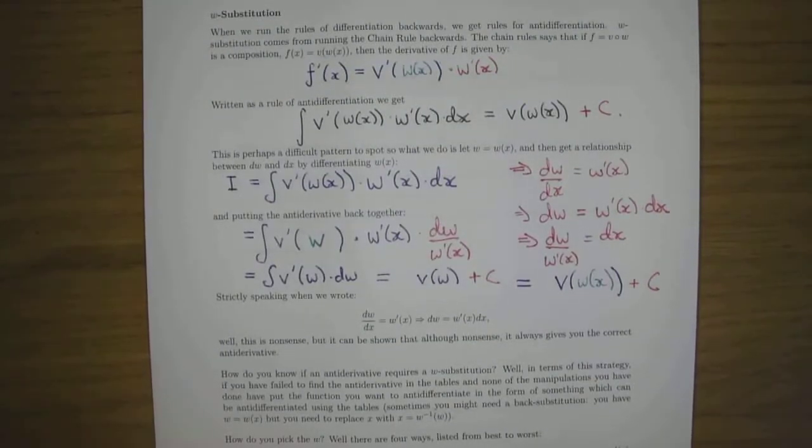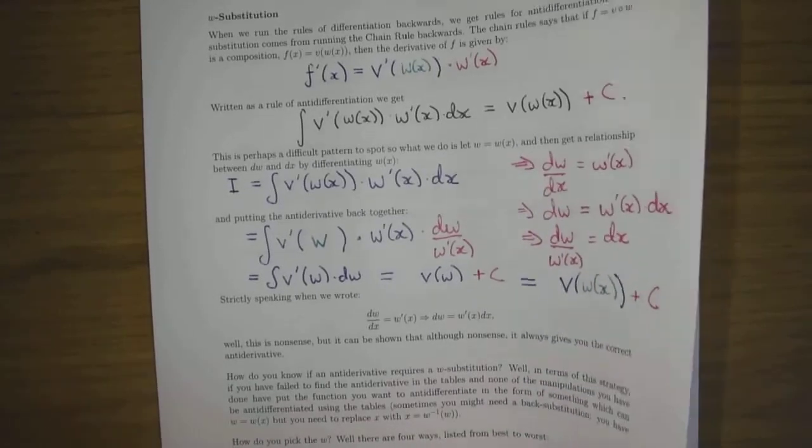LIATE is another thing. We haven't said what LIATE is. We'll see that later on. Another one is just try something. Usually there'll just be two options. If one doesn't work, you try the other one. Okay. So we'll look at some examples here of this.